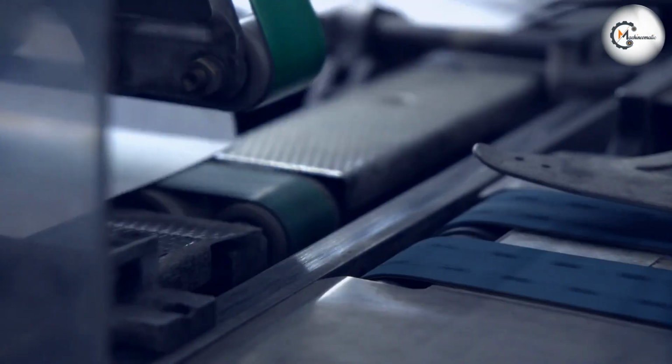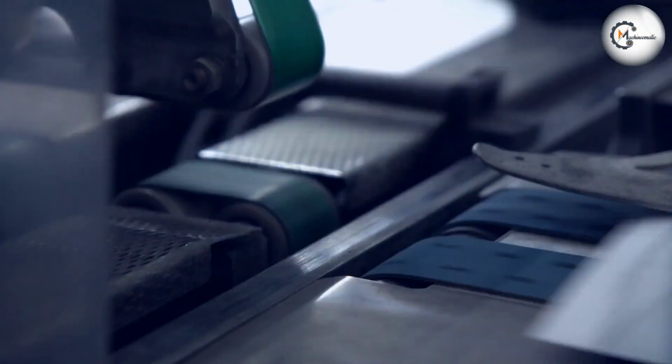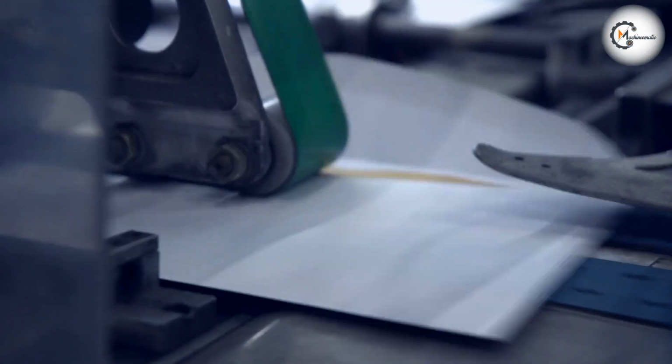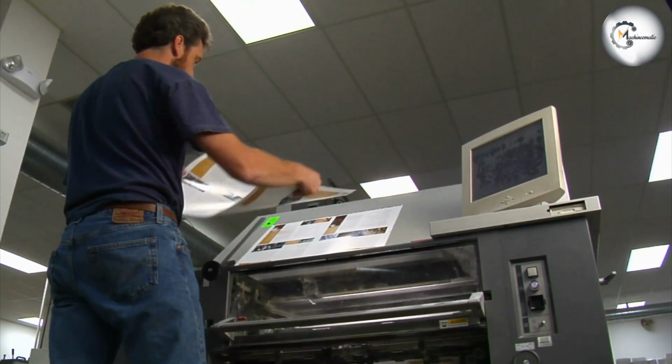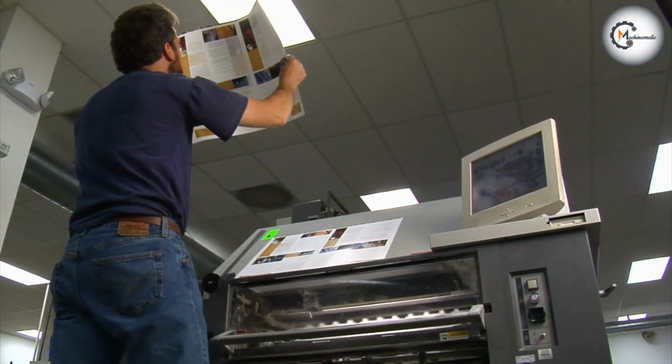Digital printing, on the other hand, can be a faster process as the image is printed directly onto the substrate. This makes it a great option for larger volume projects or time-sensitive jobs.